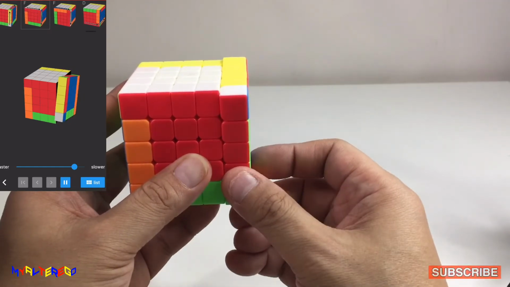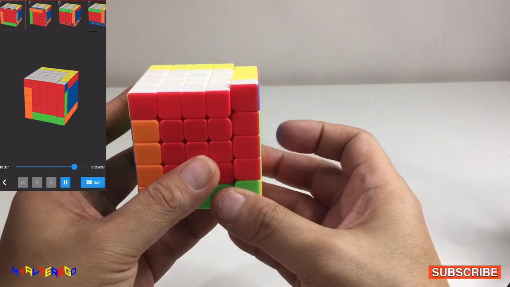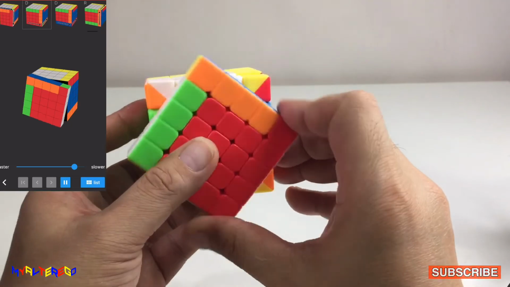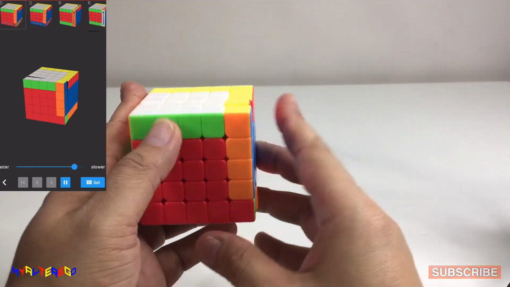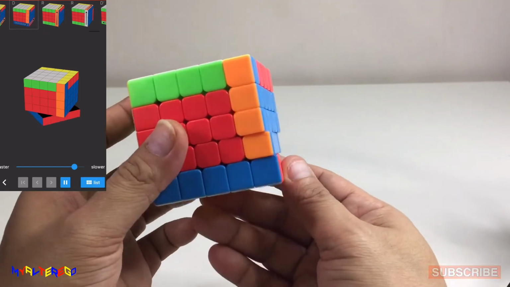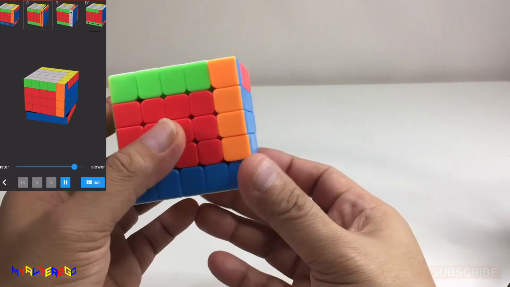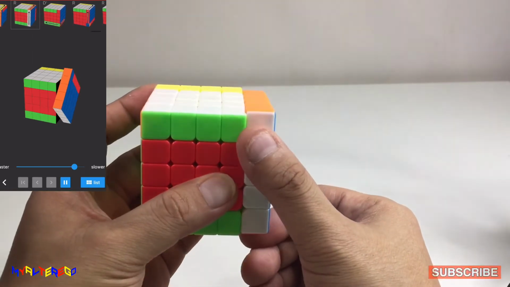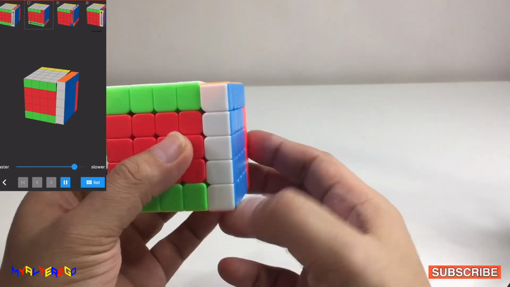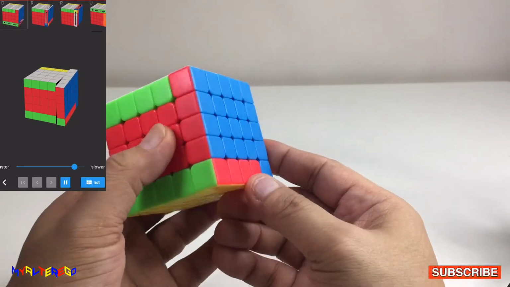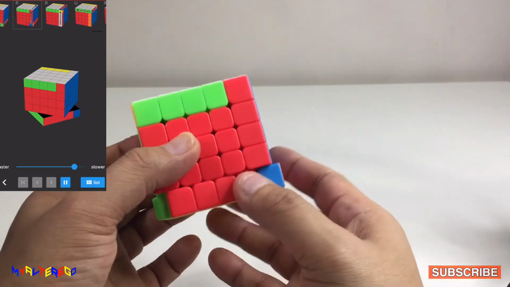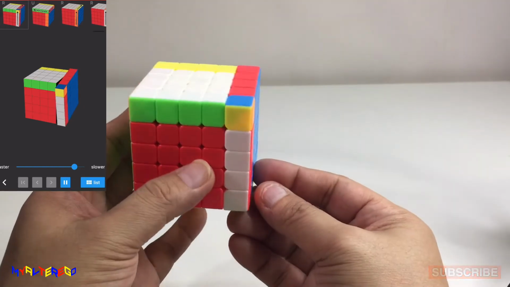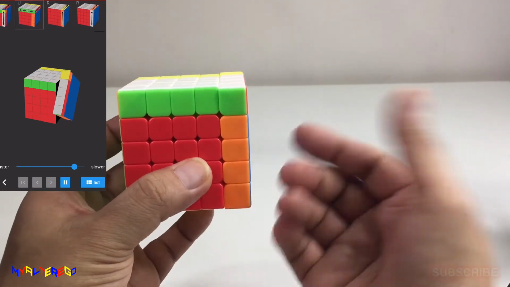One turn, second turn for right face, front face twice, second turn for front face, clockwise, down face, second turn, second turn for right face, then the down face, and counterclockwise, second turn for right face.